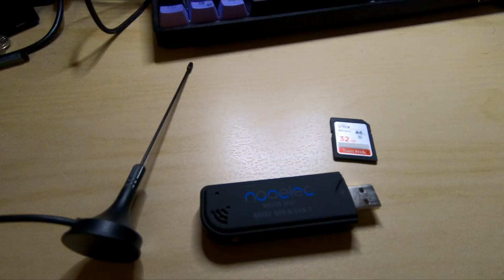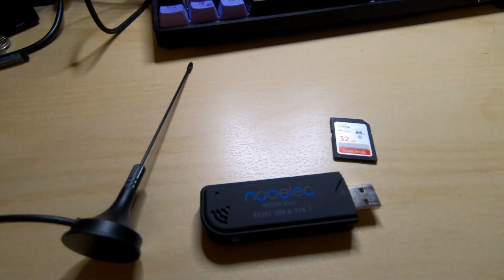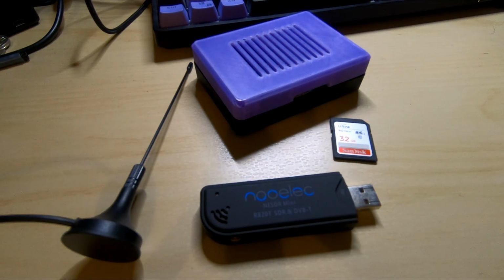So to build your receiver, you're going to need one of these USB ADS-B receivers, an SD card, and a Raspberry Pi. I recommend a Raspberry Pi with built-in Wi-Fi on board. This means you don't have to plug in Ethernet or use a Wi-Fi adapter. The Pi Zero 2 W is a great choice because it's compact and it's quite cheap compared to its larger counterparts. You should also consider a case for the Pi to protect it from any damage. I 3D printed this one, I found the file online, but any case will be better than none.